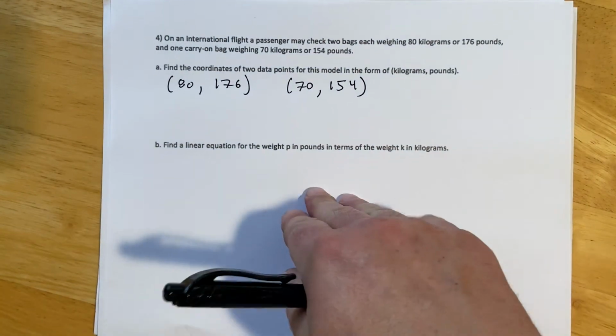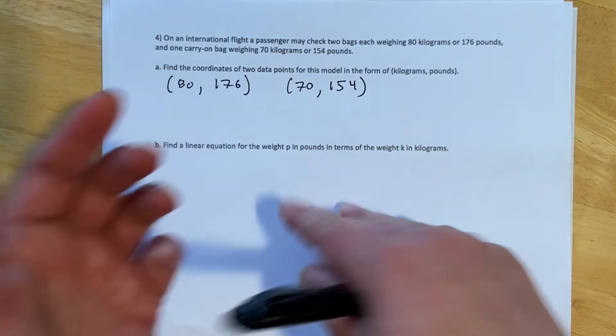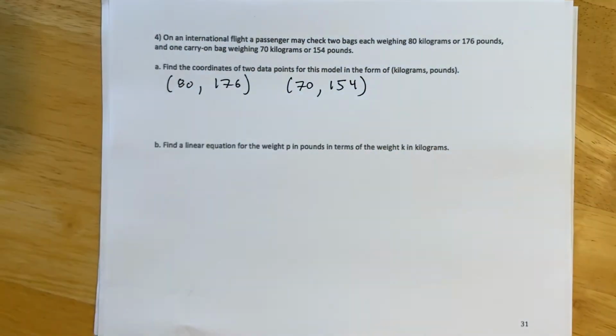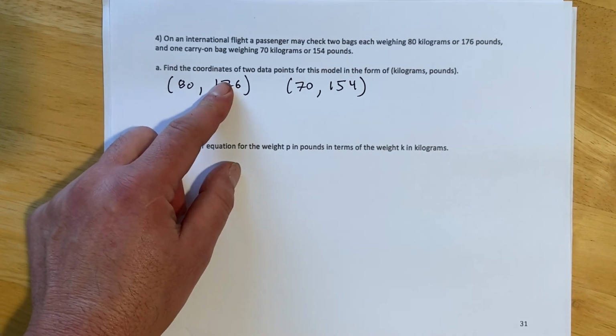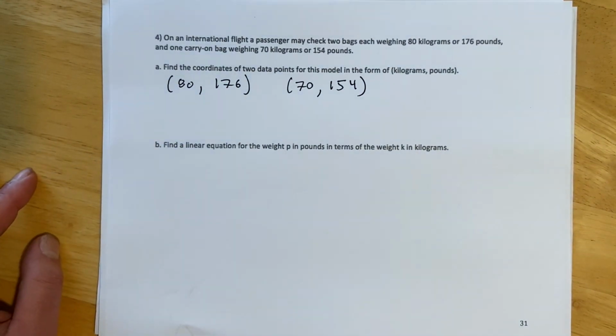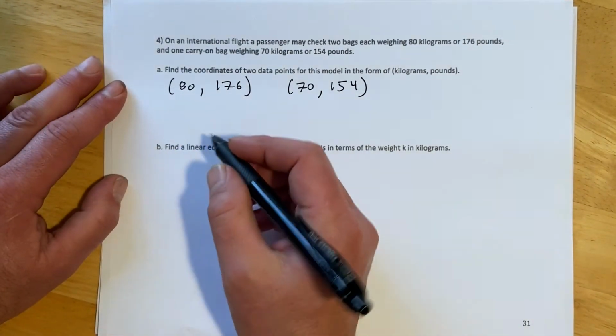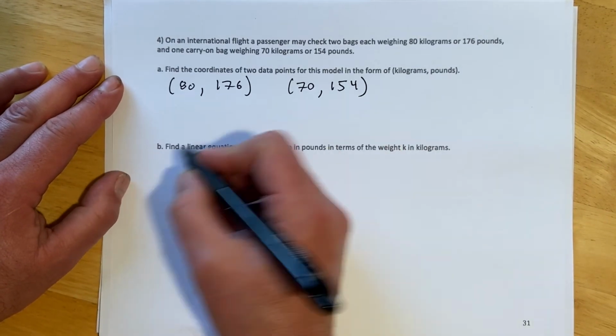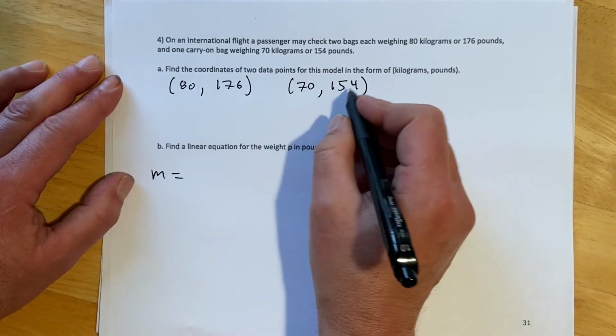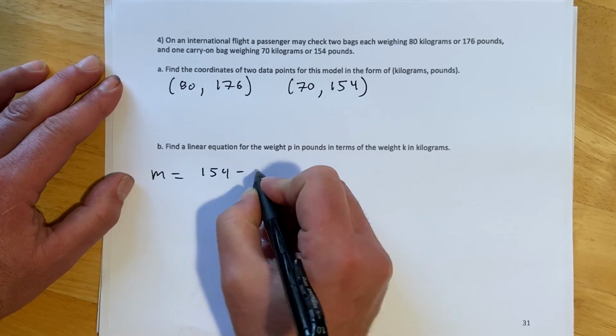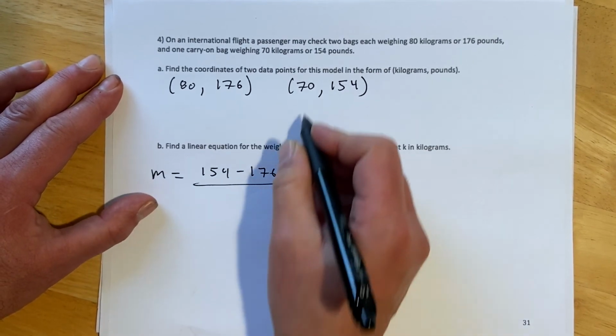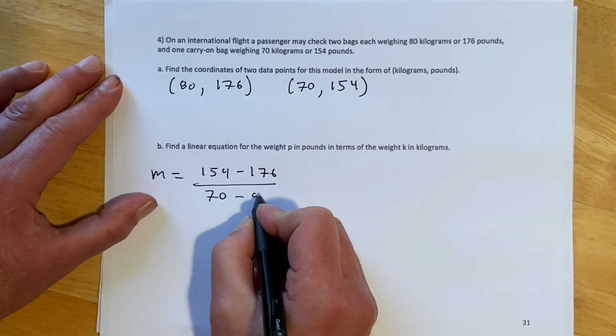So I want to put in kilograms, that's the X, quote unquote, and I want to get out weight in pounds, that's the P or Y in this case. And so that would be, probably want to find M first. So 154 minus 176 over 70 minus 80.